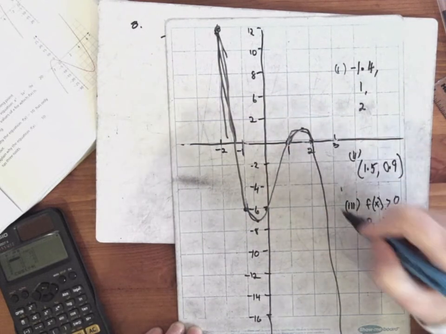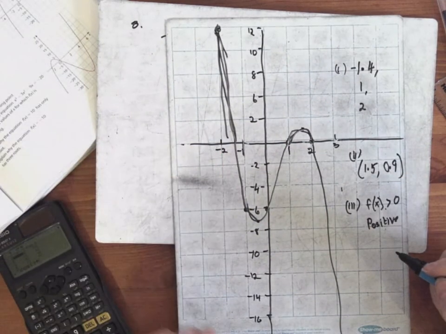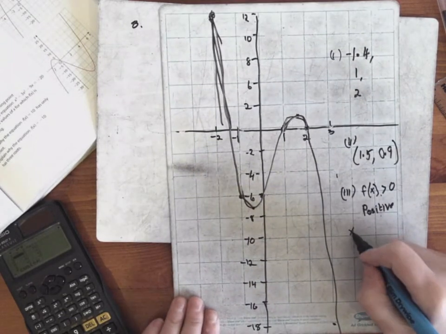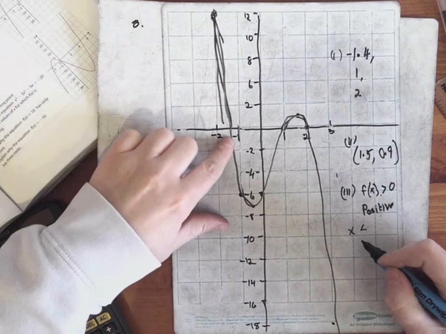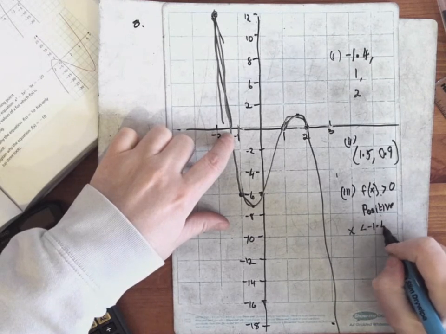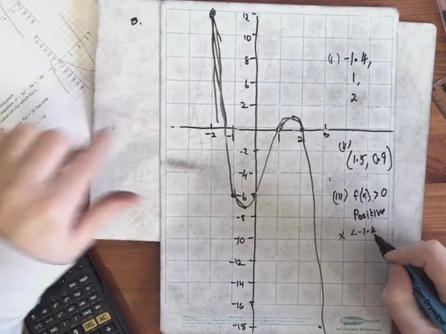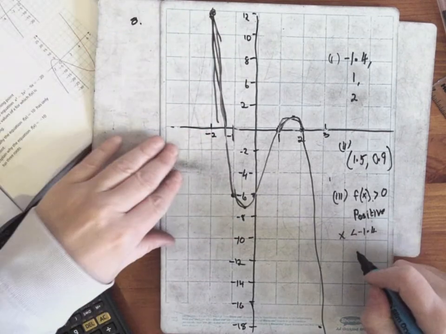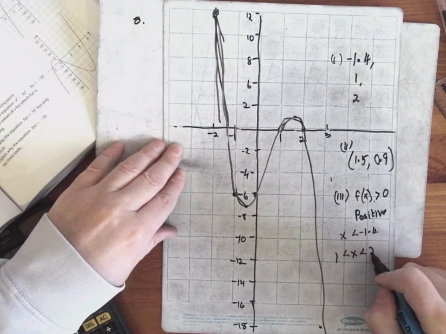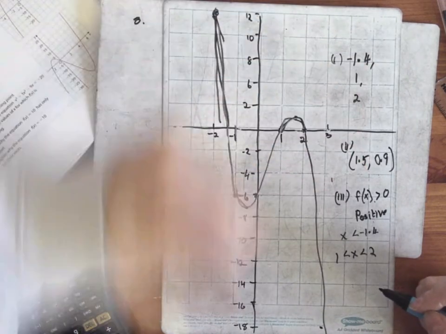Okay, everywhere else it's below the x-axis. So it's in 2 bits, so your answer is in 2 bits. So when x is less than whatever that value is, -1.4, so from that value back, it's up there, right? And then between 1 and 2, it's also above the x-axis, okay?